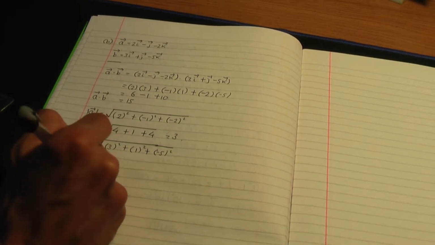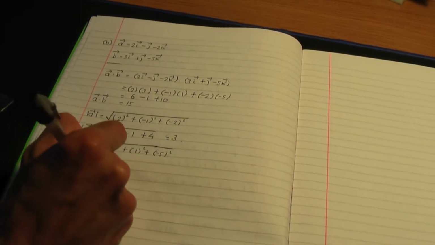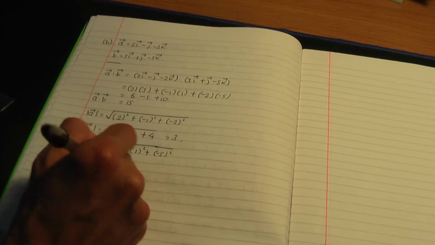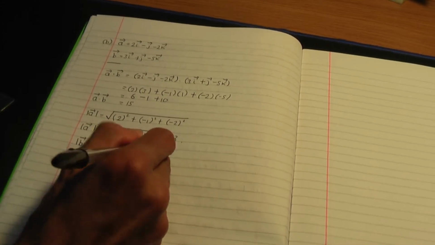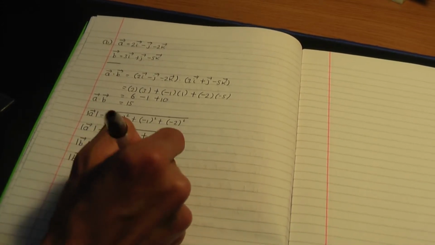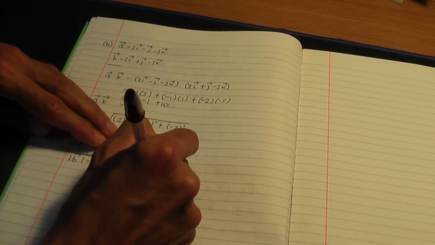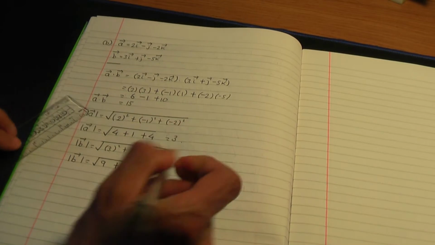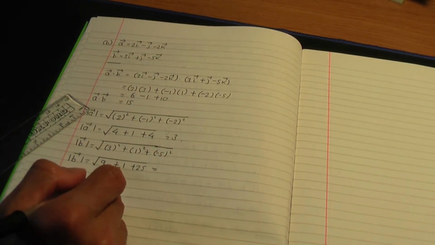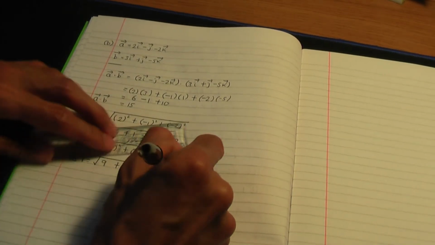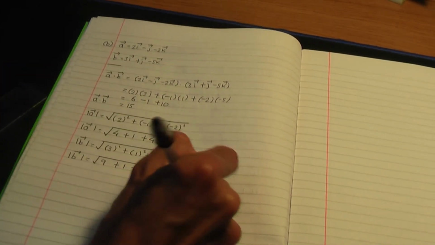Okay, so if we simplify that, 3 squared is 9, 1 squared is 1, minus 5 squared is 25, and simplifying further, 9 plus 1 is 10, and 10 plus the 25 will leave it as root 35.